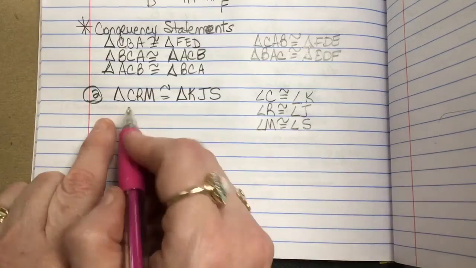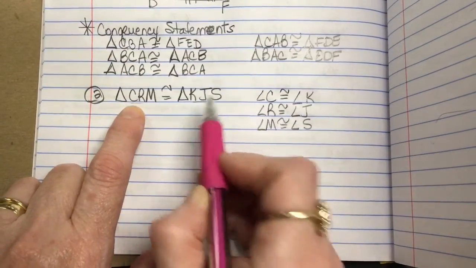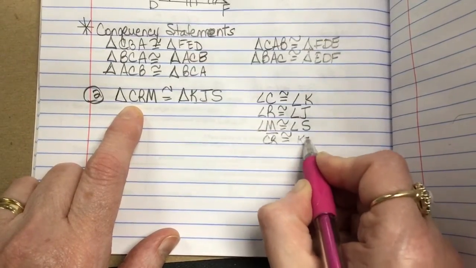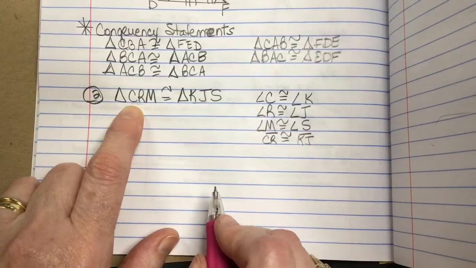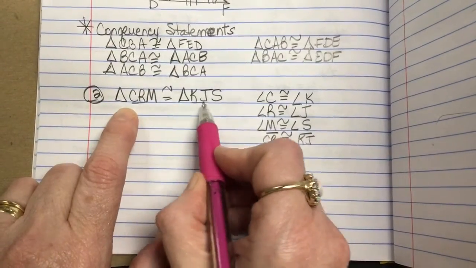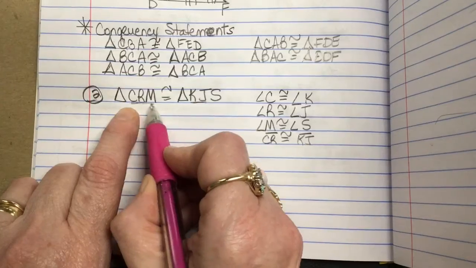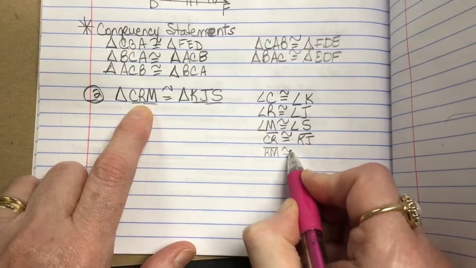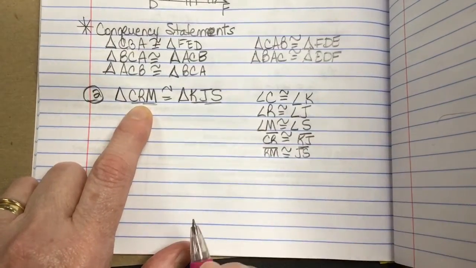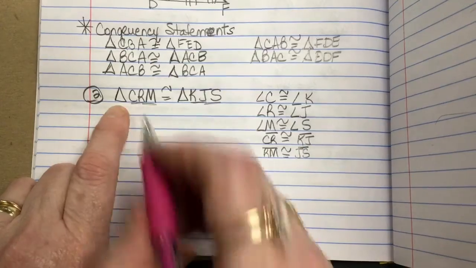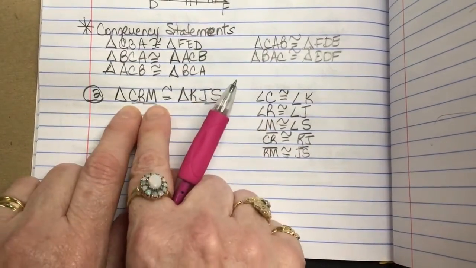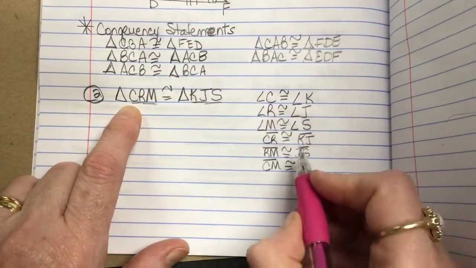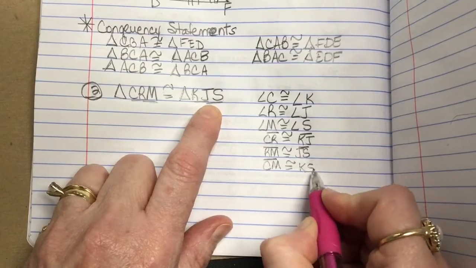Now, how do you do the segments? I do them the same way. I take the first two here and the first two here. So I'm going to say segment CR is congruent to segment KJ. That's just the order I do them in. See, segment CR would match up with KJ. Segment RM will match up with JS. Now, where's the third one? Yeah, CM or MC. I'm going to do it CM just because that's the order I have it there. Either way is fine. And then KS or SK. I usually just match them up the way the letters are, so I'm going to do it like that.